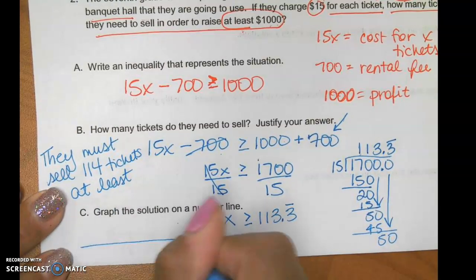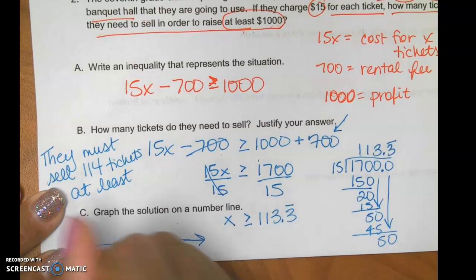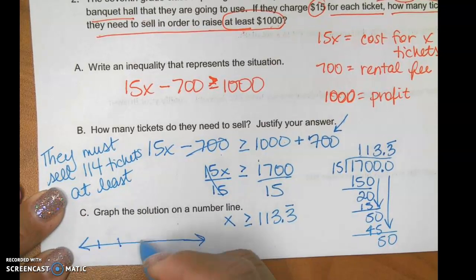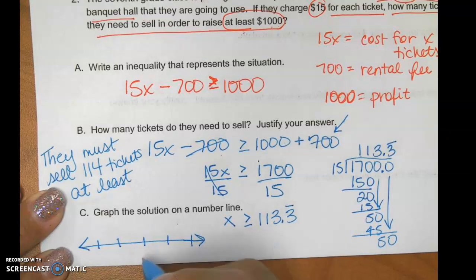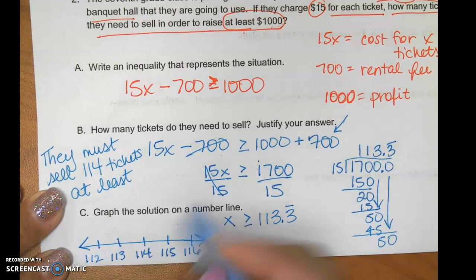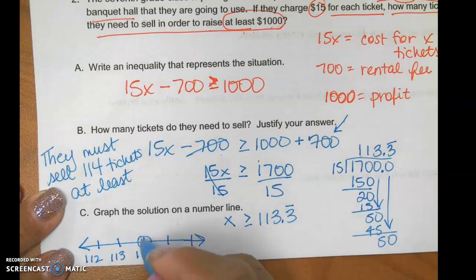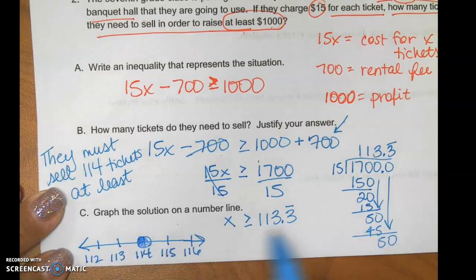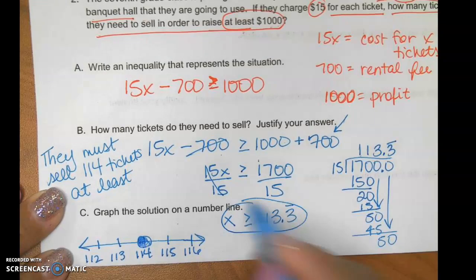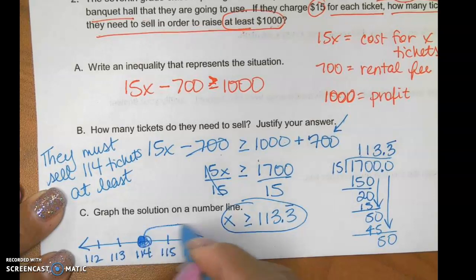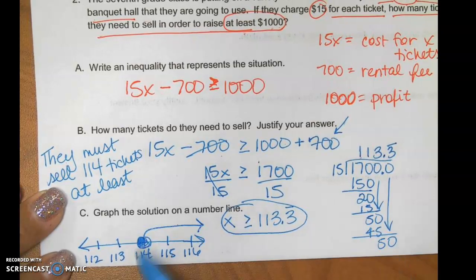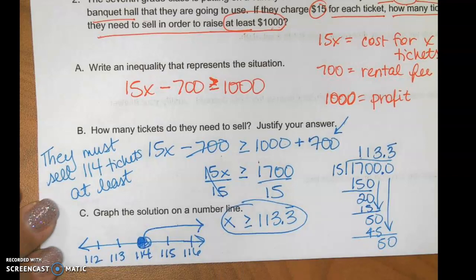On my number line, let's just go ahead and use the whole number 114 so that we don't have to worry about a decimal. 114, 115, 116, 113, 112. Open it, so color it in because it's got that equal to, and then go more. I always want to sell more when it comes to making profit, okay?